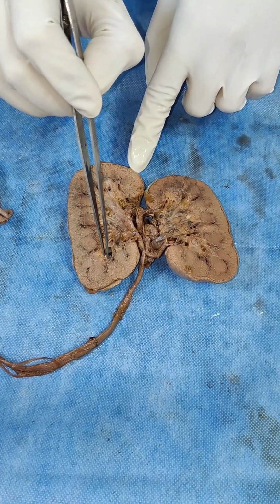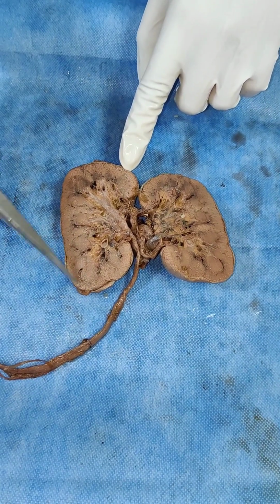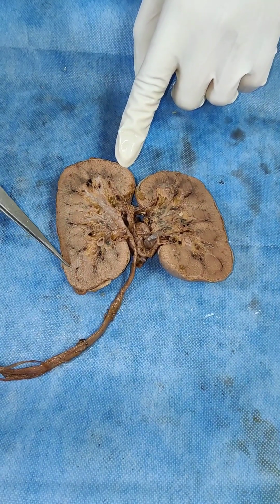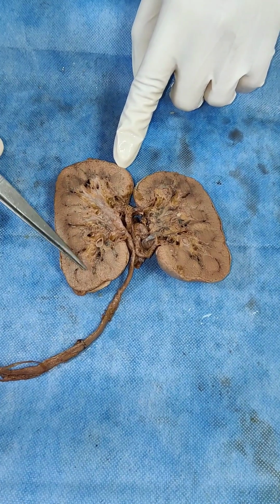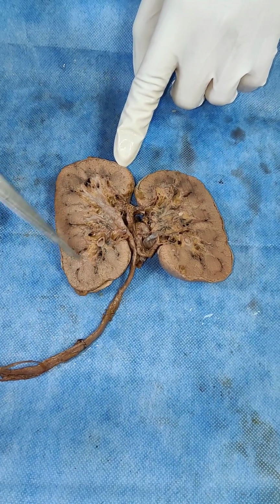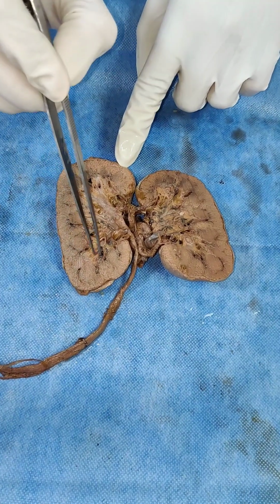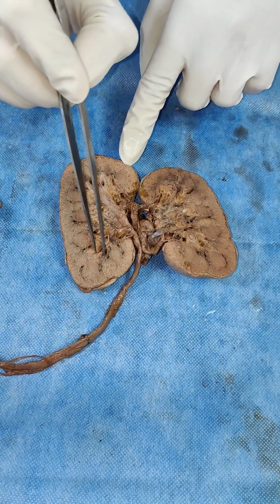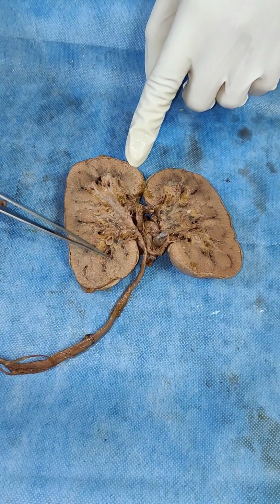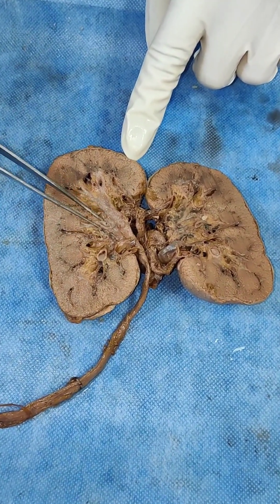So this is the minor calyx. This renal pyramid, along with the part of medulla above it, is known as renal lobule. The cortex is emerging between the two consecutive renal pyramids. The area of the cortex which is evaginating into the medulla between the renal pyramids is known as columns of Bertini. Then we have this minor calyx. The fusion of 2 to 3 minor calyces forms the major calyx. So minor calyces fuse to form the major calyx. Then we have 3 to 5 major calyces.